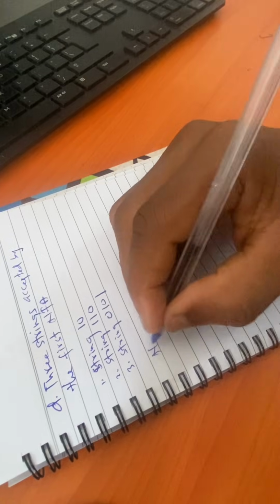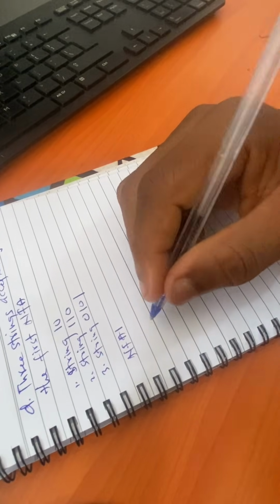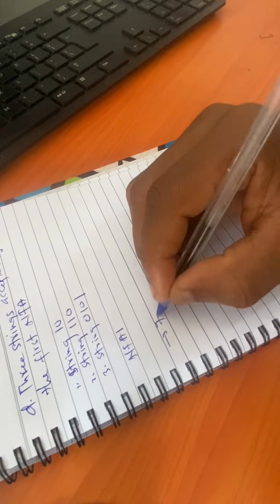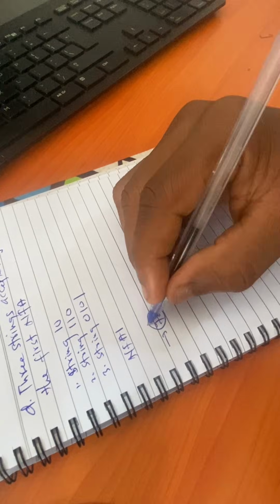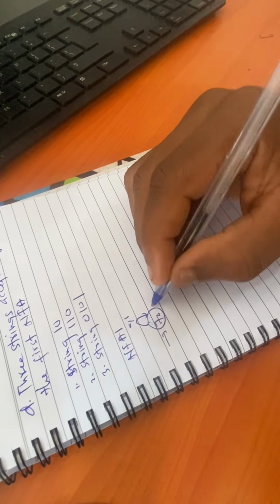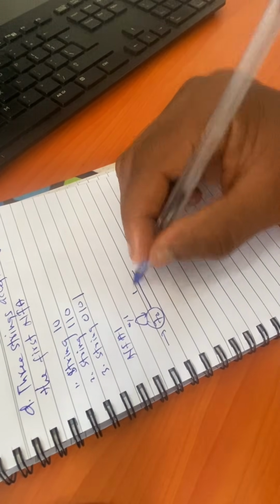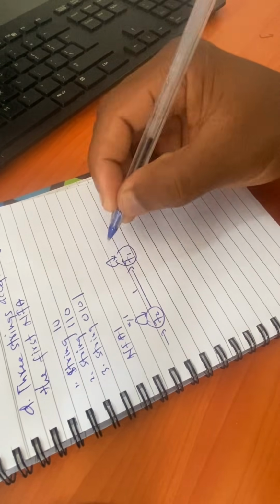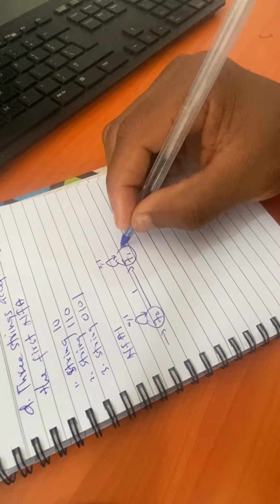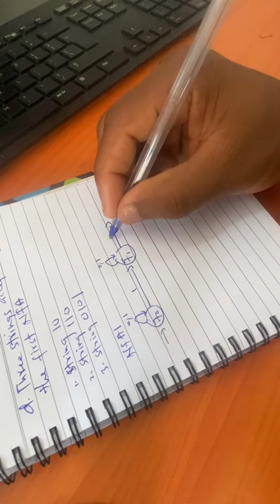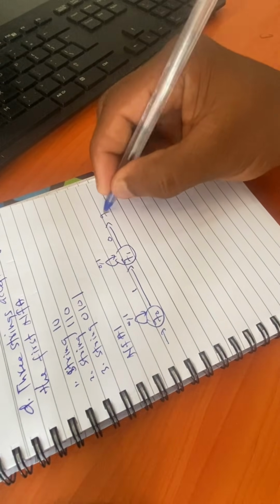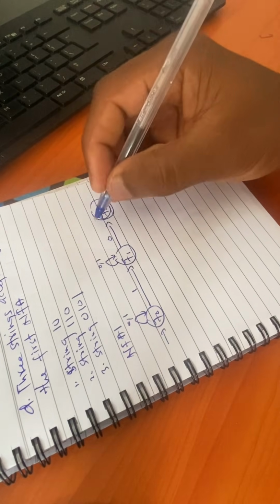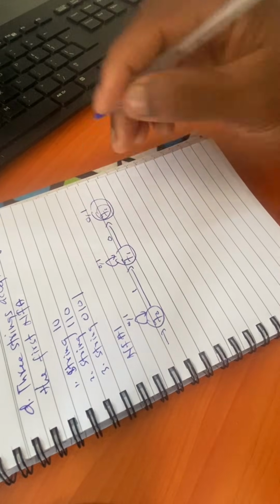So NFA1, we have our start state, which is Q0, which loops on 0, 1, and then on input of 1 goes to Q1, which loops on 0, 1, and then on input of 0 goes to Q2, which is an accepting state and loops on 0, 1, right?